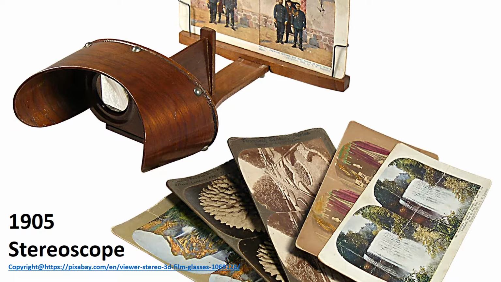In 1905, the Keystone Viewing Company introduced the stereoscope, a three-dimensional viewing tool that was originally used as a form of home entertainment. Keystone began to market the stereoscope to schools and developed educational sets that contained hundreds of images that teachers could use to illustrate key concepts that were covered in their lessons.